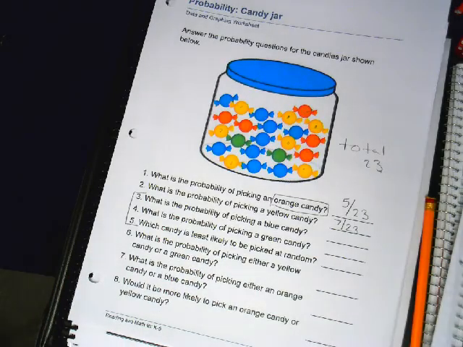Do the next 3. Next 3 answers on your paper.